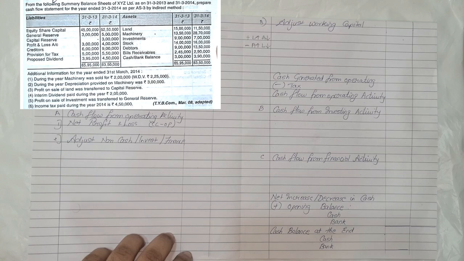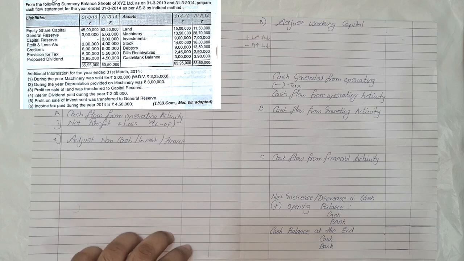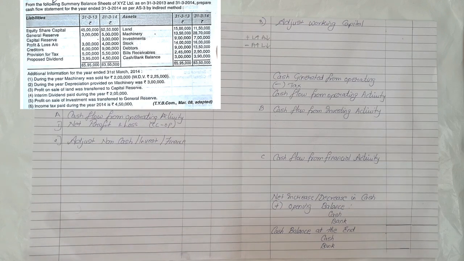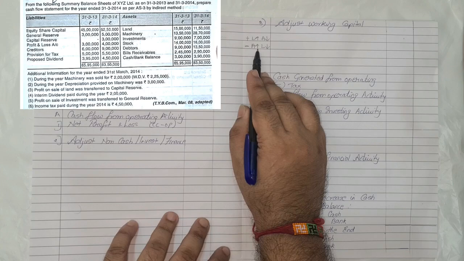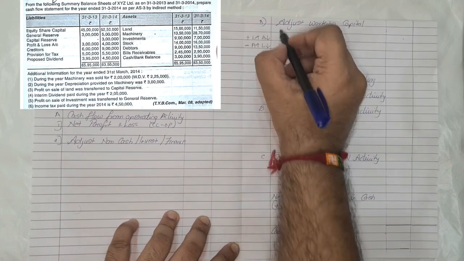So we start from the asset side and look at the asset corner. The very first thing is land. It's a fixed asset, does not come here. Machinery, again a fixed asset, does not come here. Investment does not come. Stock, yes, it was 14 lakh, it became 16 lakh, so there is a 2 lakh increase in stock. It's an asset, so less.